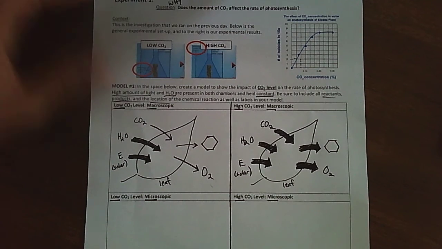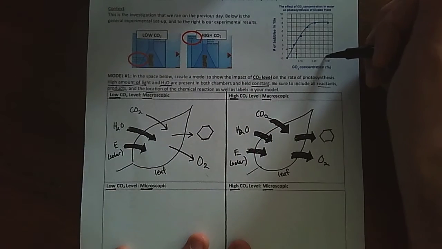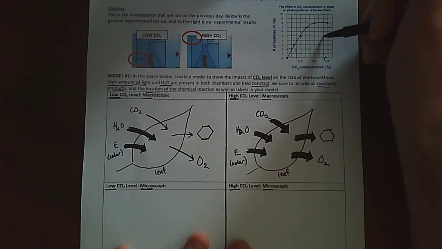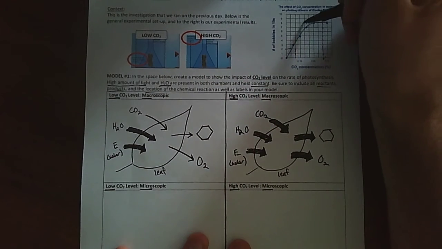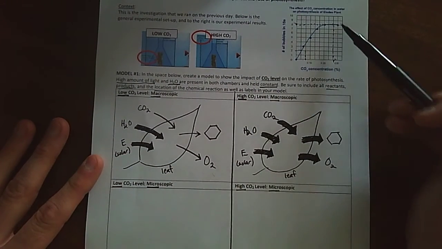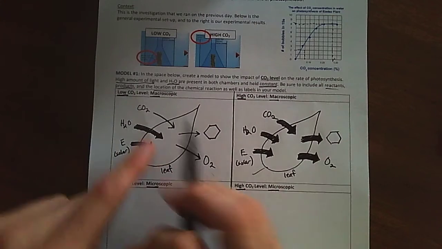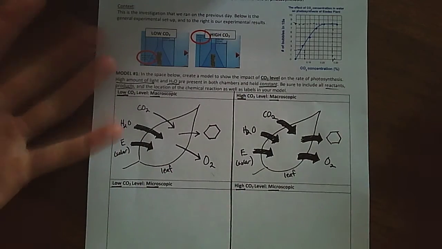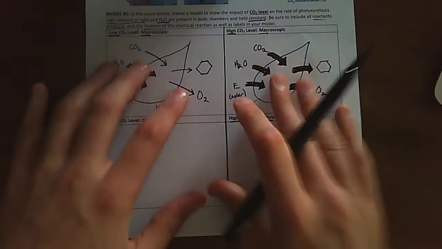All right. So again, what we've been able to explain is when I have more CO2, because it's a reactant, that allows us to make more oxygen bubbles. So not only do I know that CO2 does increase photosynthesis, through my model, I've been able to show why. Okay, so at this point, we've made a great model. This is fine as is.